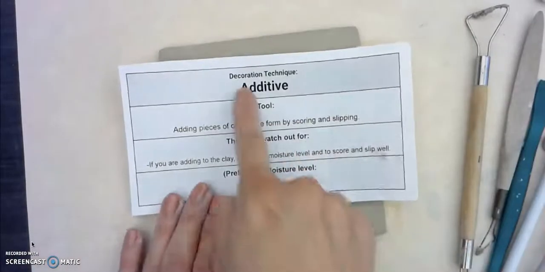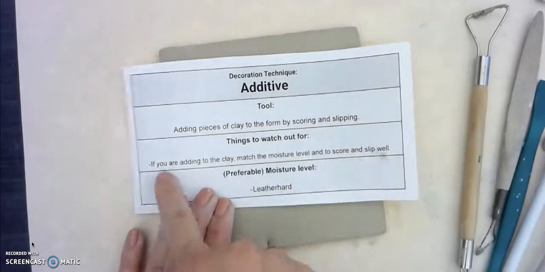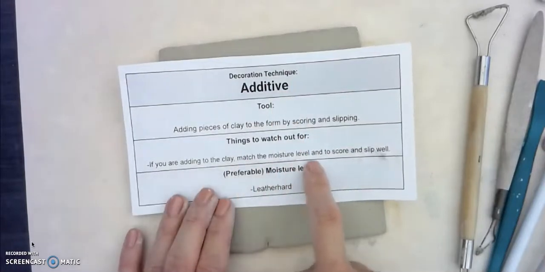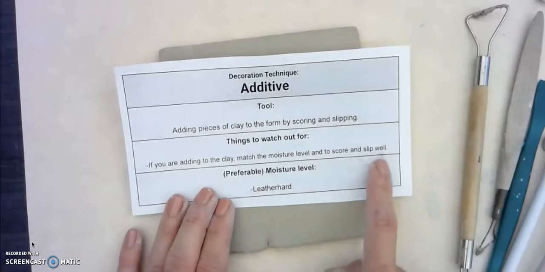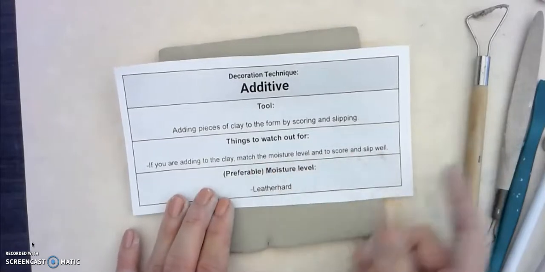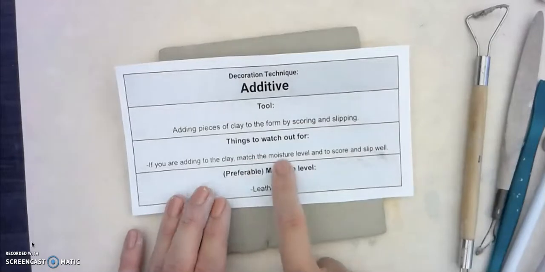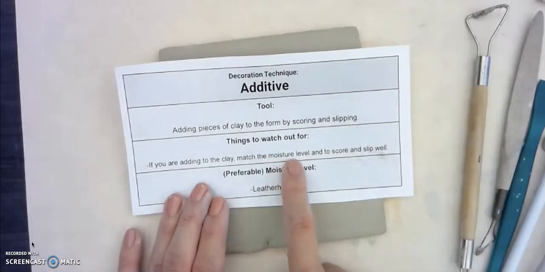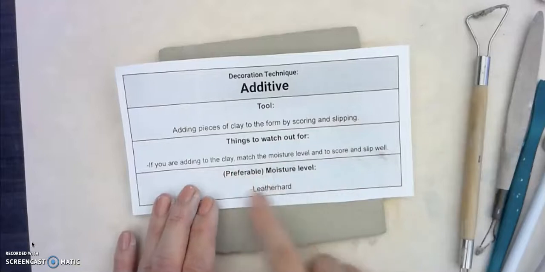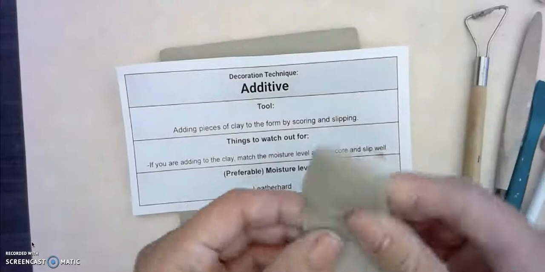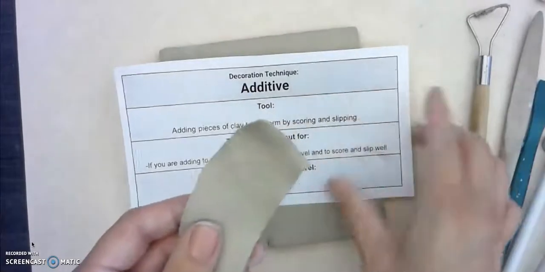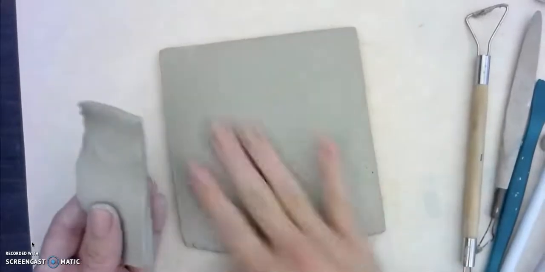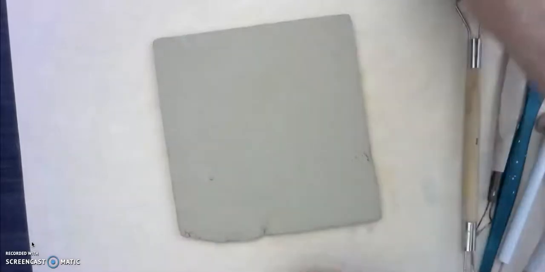So, things to watch out for when you are doing additive techniques. If you're adding to the clay, match the moisture level to score and slip as well. If your clay is really dry and the clay you're trying to attach is super wet, it's not going to attach very well. Ideally, additive works better when the clay is leather hard, because even if you have super soft plastic clay, if the clay is leather hard, those two moisture levels are very similar. If this was super, super firm, it might be hard for me to add this much softer clay.